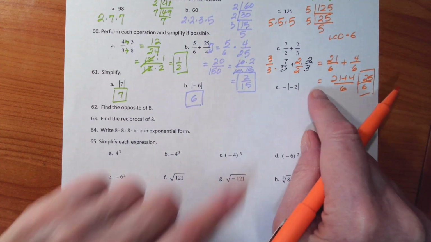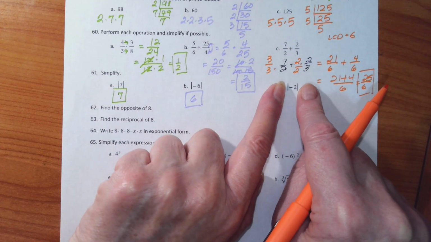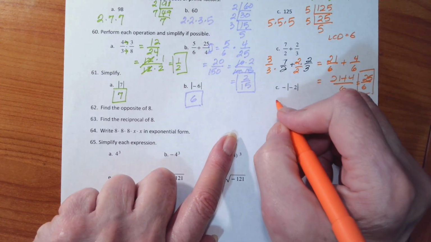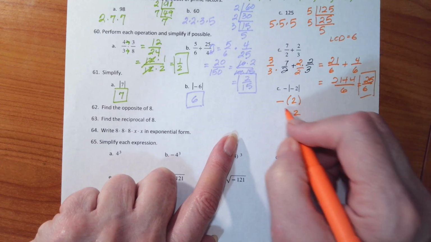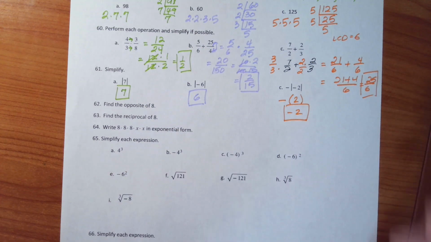Okay, so see, this is a grouping symbol, so I have to find the absolute value of -2 first. So this becomes the opposite of 2, which is just -2. Okay, I'm going to stop here.